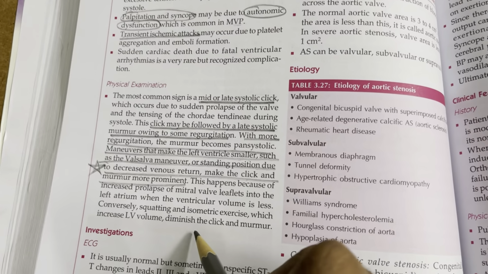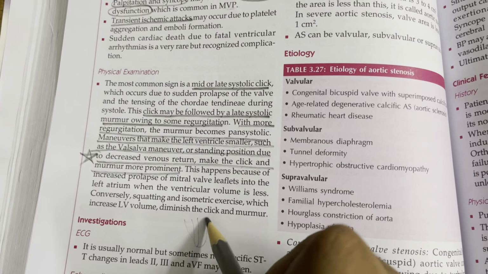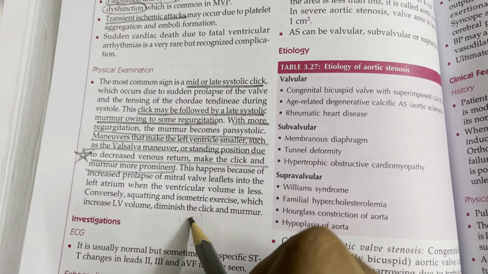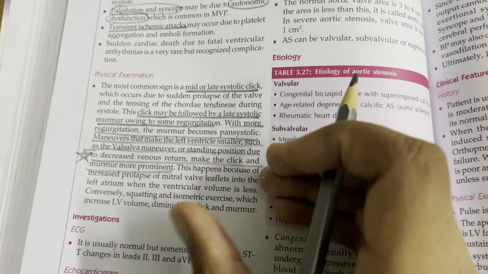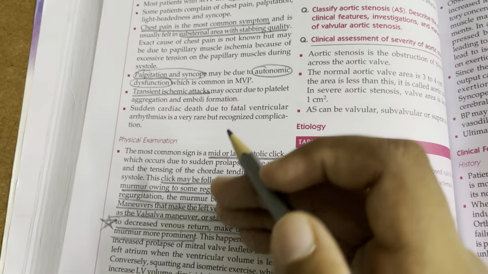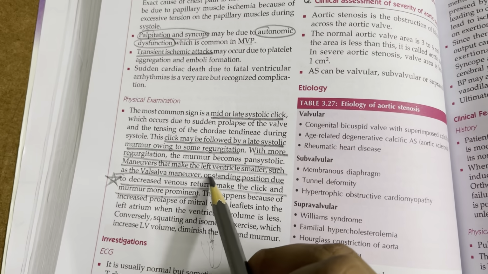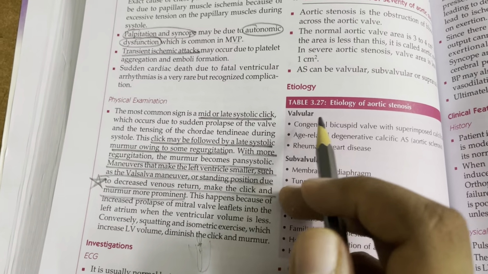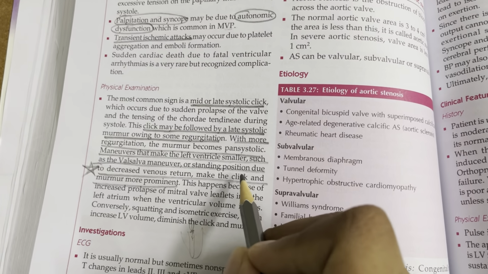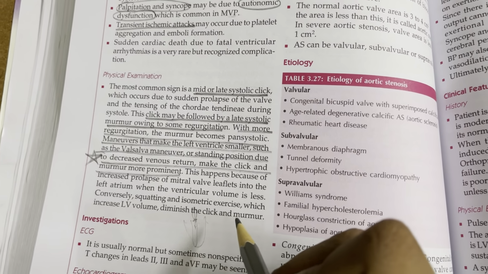Basically, if the ventricle is small, then the leaflet cannot go into the ventricle, it will go into the atrium, right? So maneuvers that make the ventricle size smaller will increase the murmur. Such as Valsalva's maneuver or standing position, because the venous return is decreased, the ventricle size decreases, filling decreases. So this makes the click and murmur more prominent.